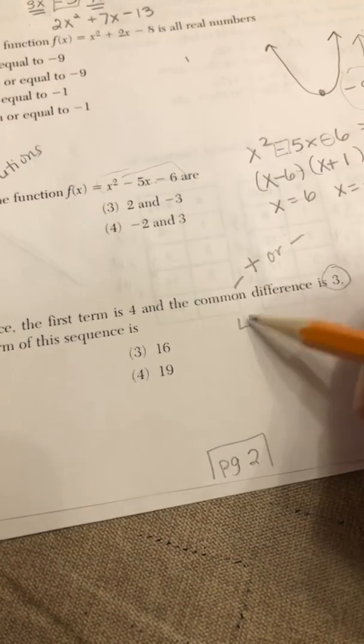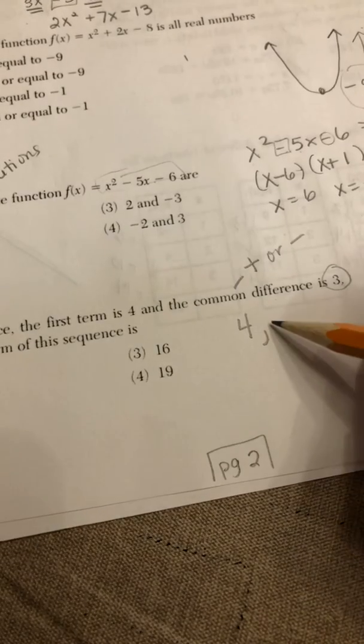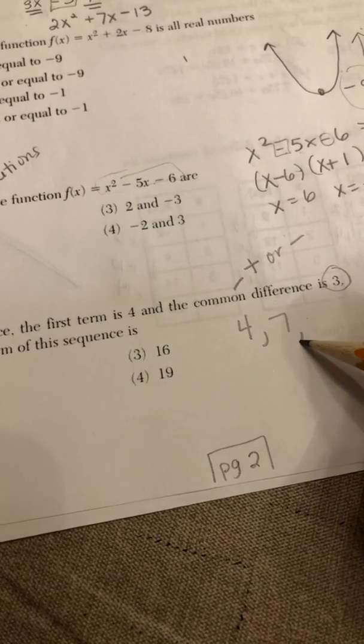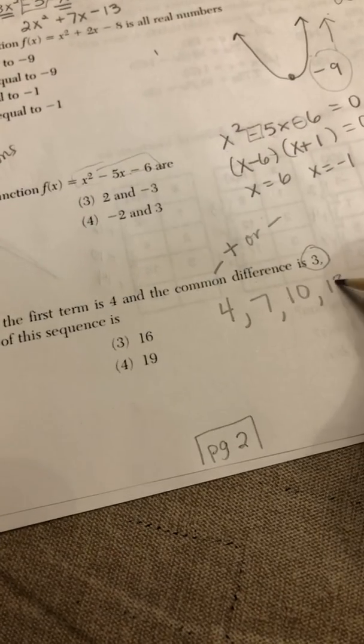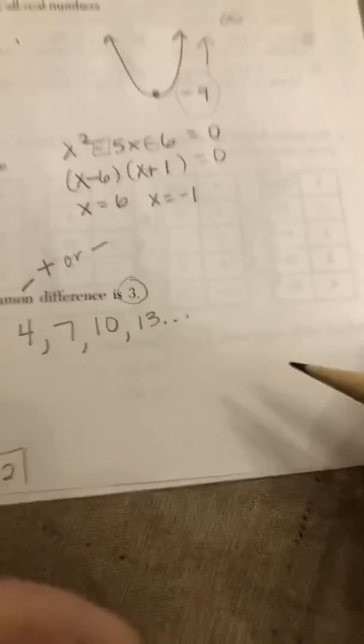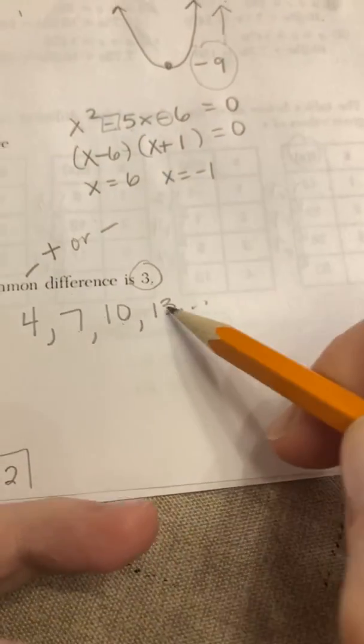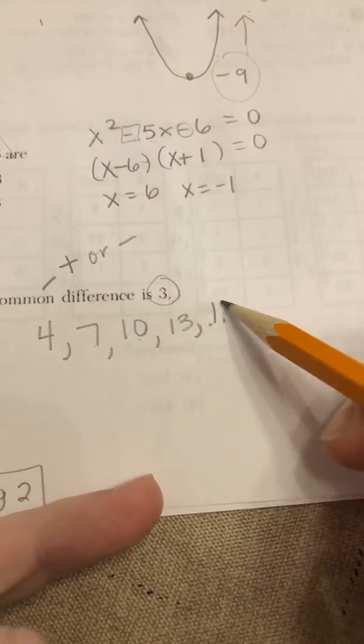So basically it's 4, then add 3, you get 7, then add 3, 10, then add 3, 13, and so on. We're looking for the 5th term. Well, heck, 1, 2, 3, 4. So if I add 3 more, there's your 5th term. There it is. But I want to review with you guys.